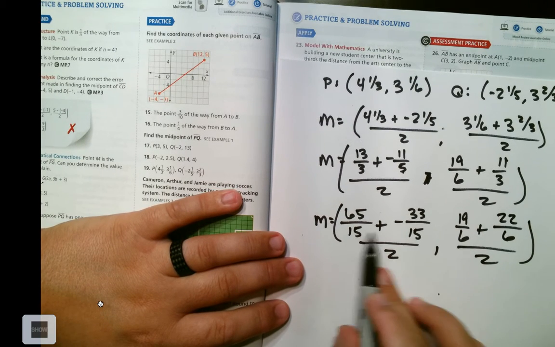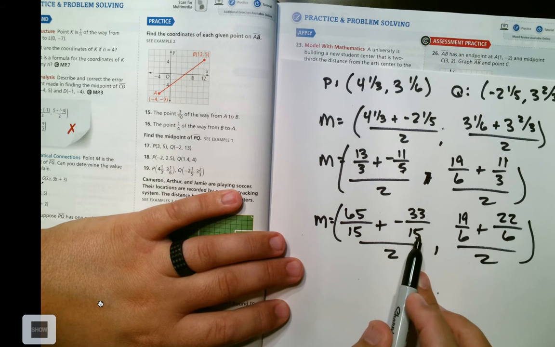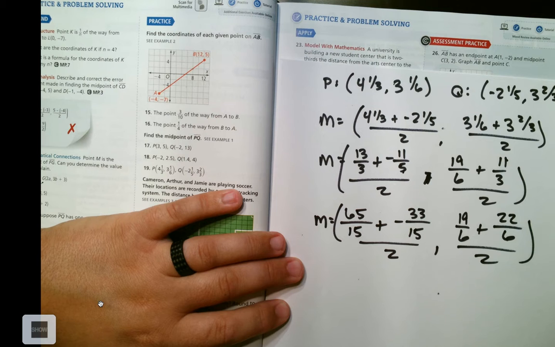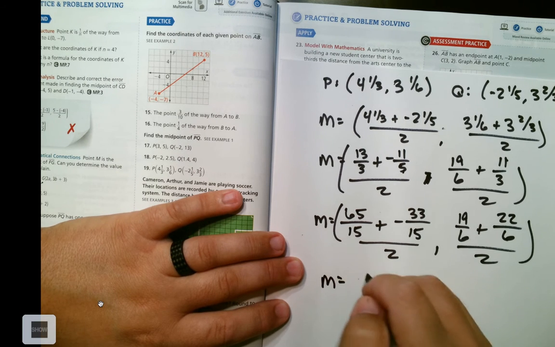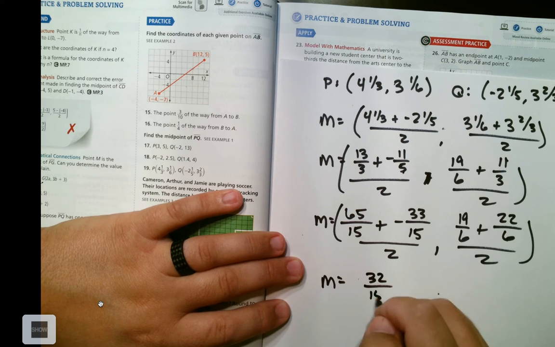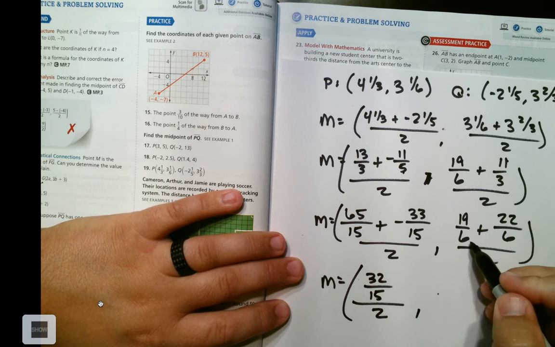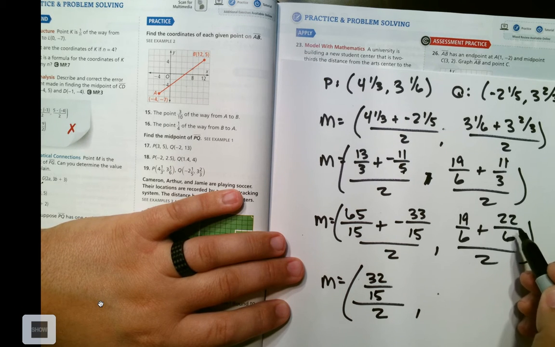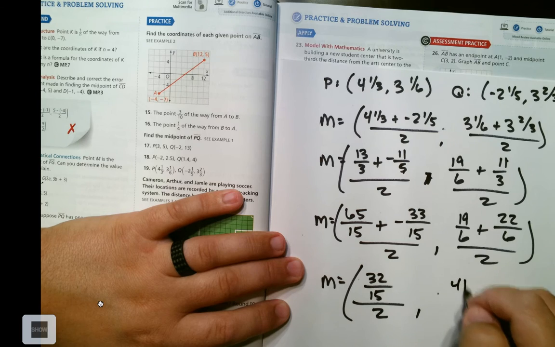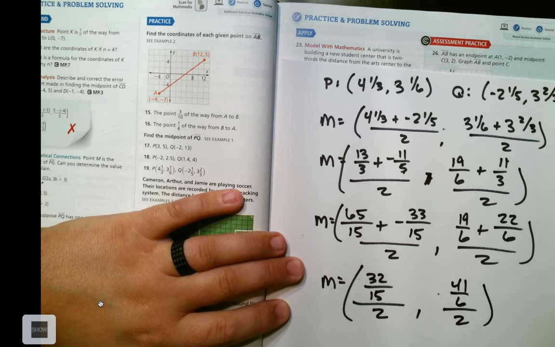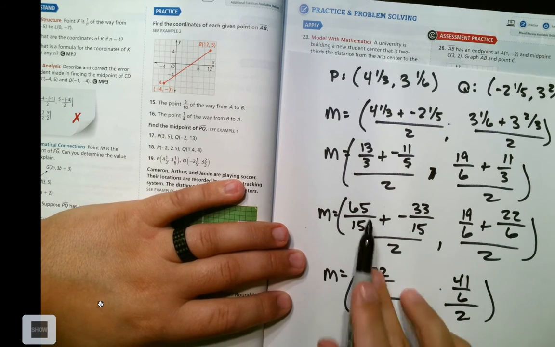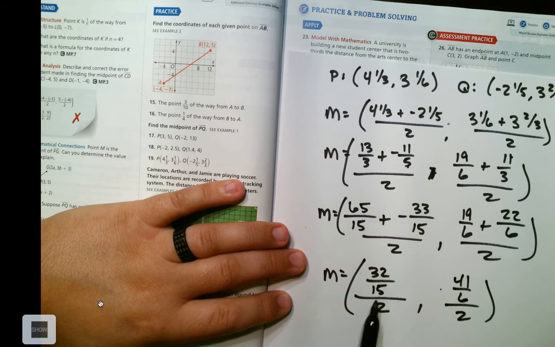So 65/15 plus -33/15, that's going to be what? 32/15. 19/6 plus 22/6, that's 41, so 41/6. Let me just double check that math just because I initially made a mistake there. Yep, 32 over 15. Yep, perfect.